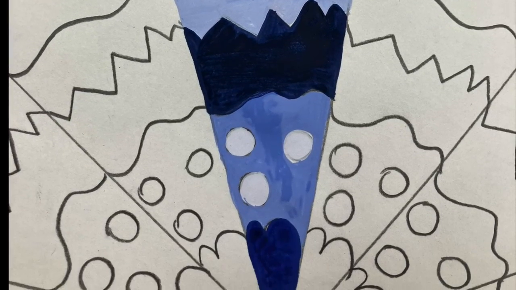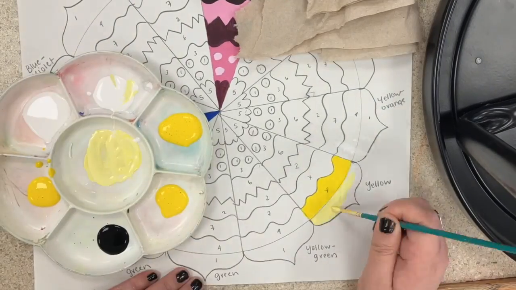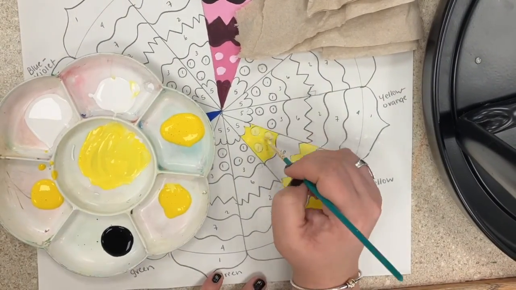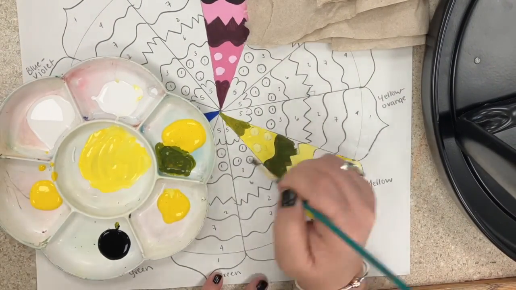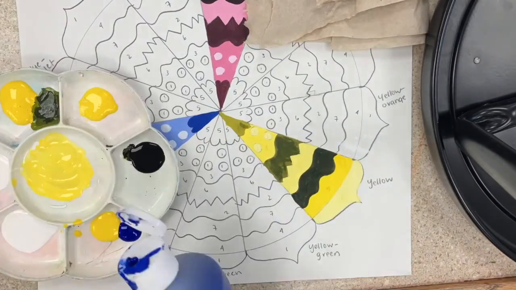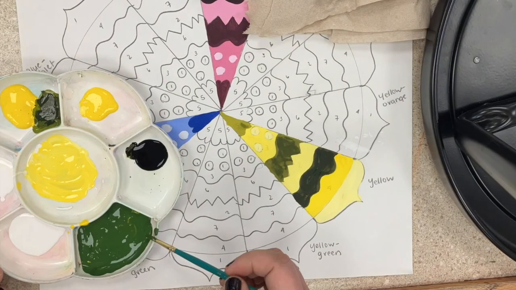There's my blue one. Here's my yellow. I'm just painting right over the numbers. It doesn't really bother me. It actually helps me to see the numbers.